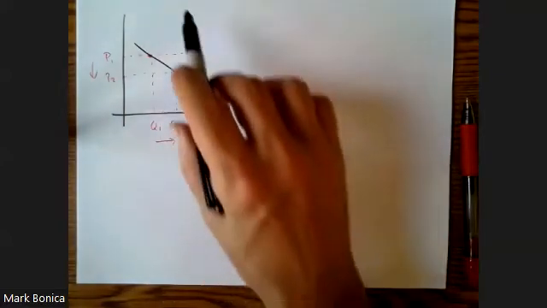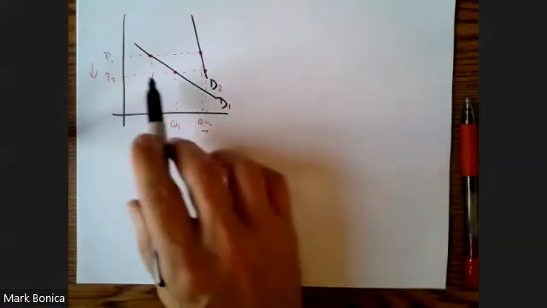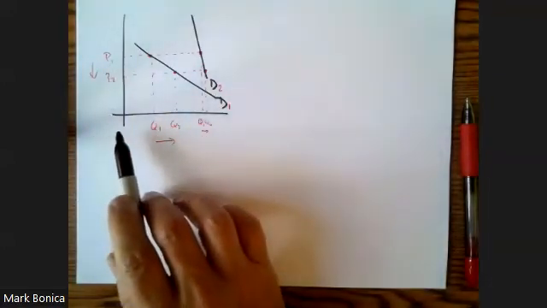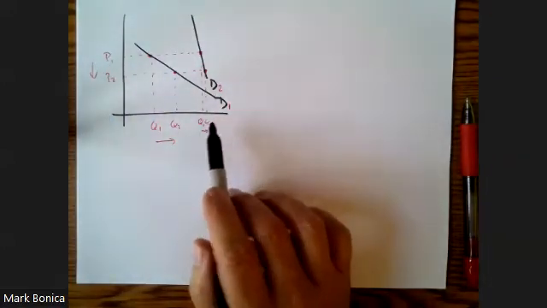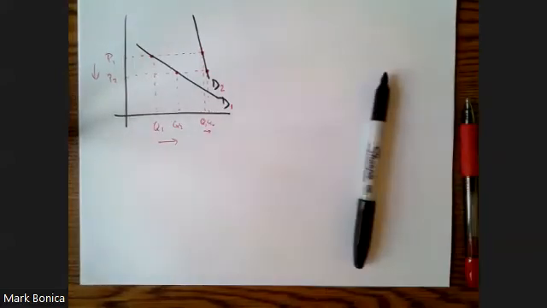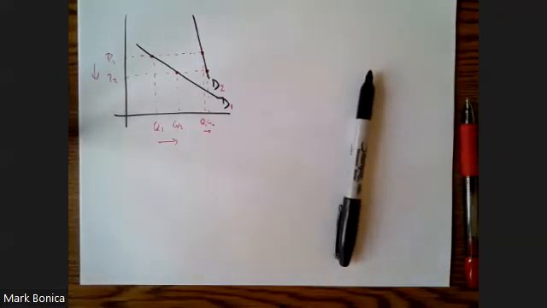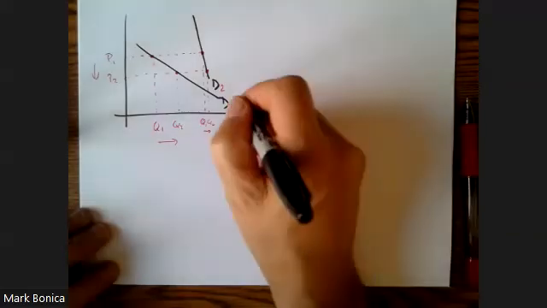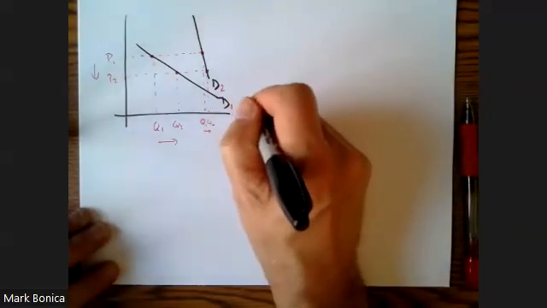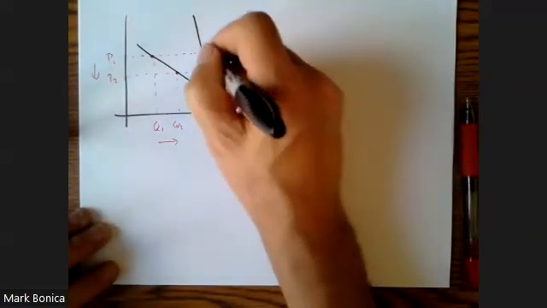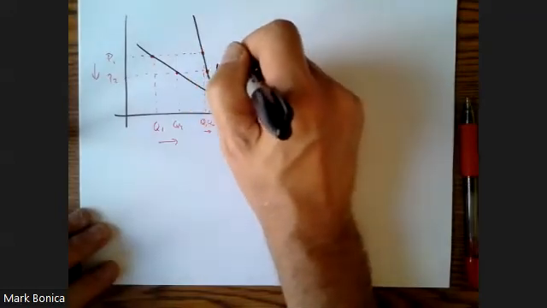And for a relatively inelastic demand curve, it takes a really big change in price to get even just a small change in quantity. So this one is elastic. This one is inelastic.